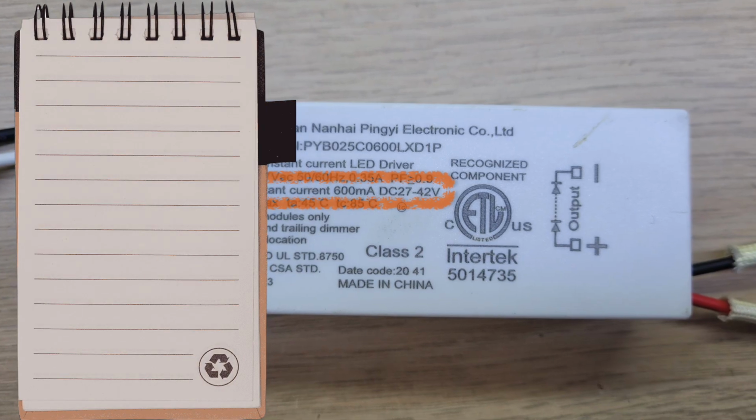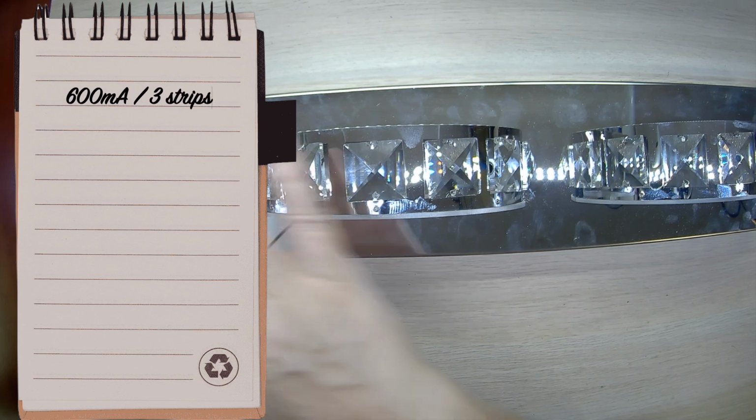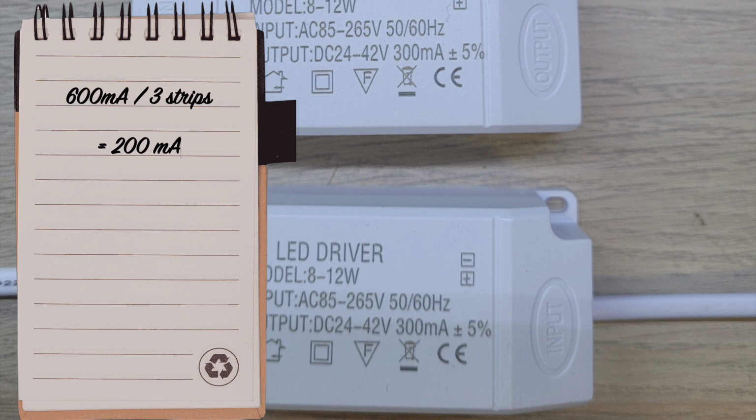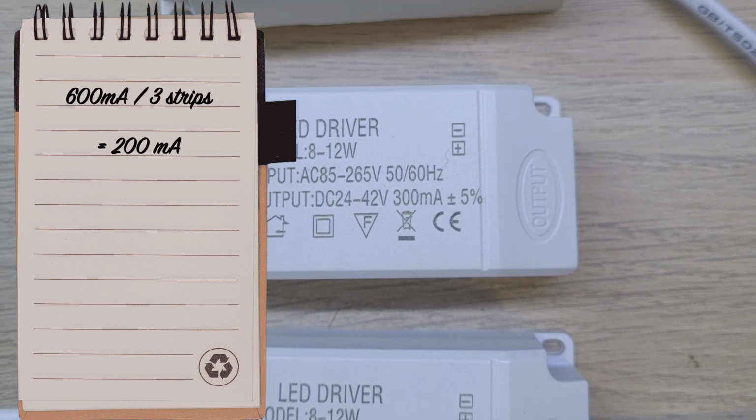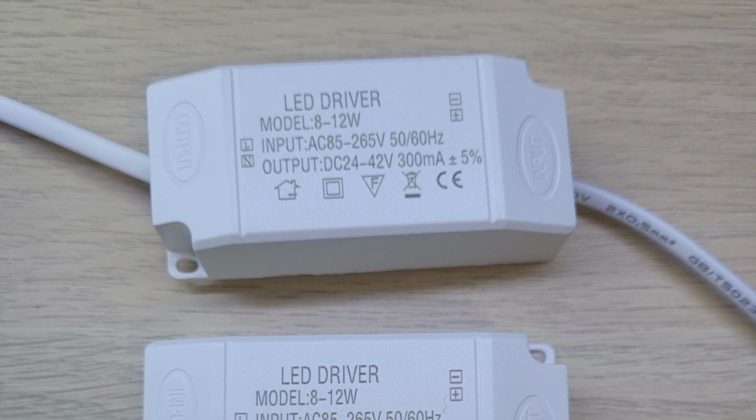Calculating the required current is simple. Divide 600 mA from the old driver into 3 lamps. We get 200 mA. Looking at the new drivers, they have 300 mA. It's a lot. We need to reduce it and we'll have to do the calculation and verify it.